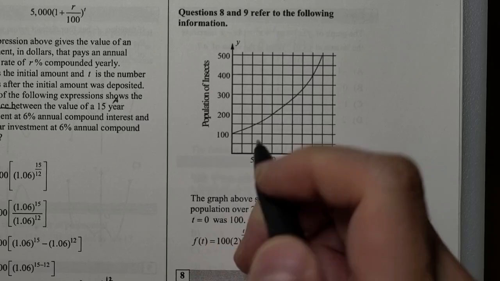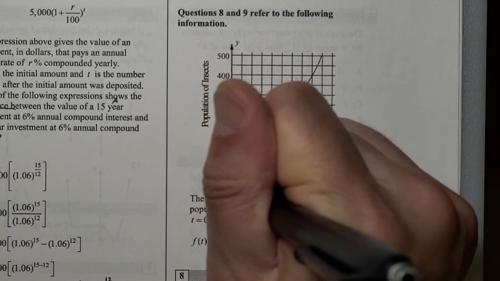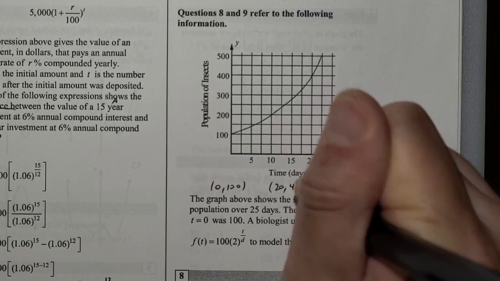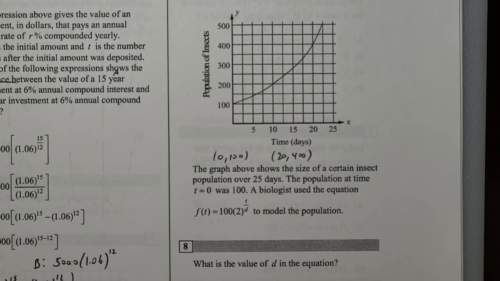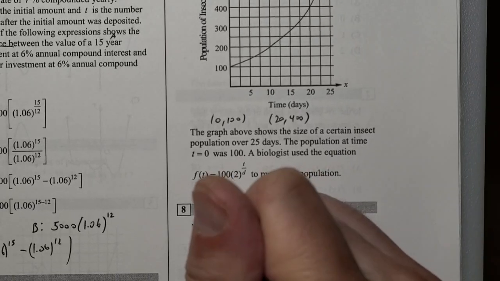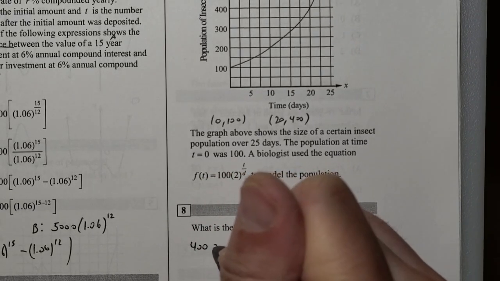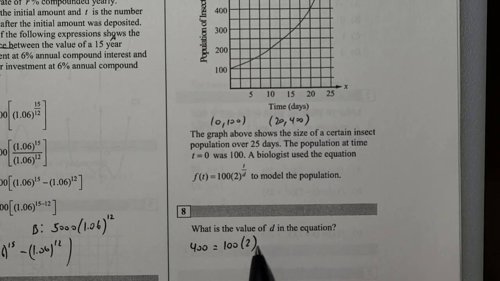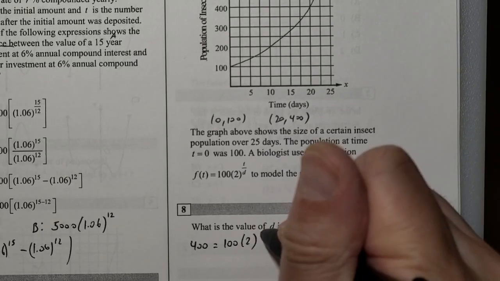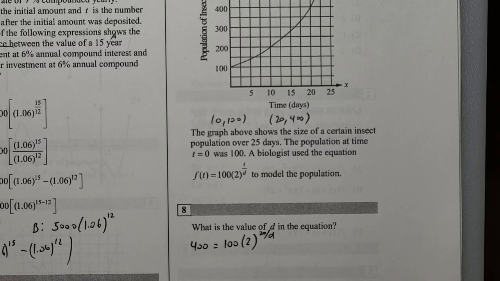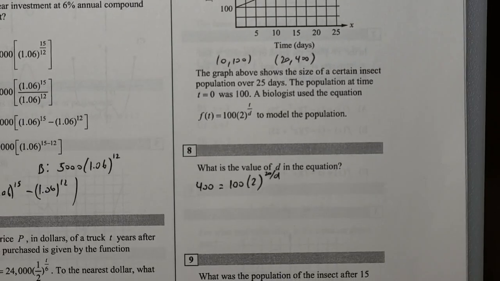So we have 0, comma 100, and we have 20, comma 400. So the output is 400. It's 100 times 2 to the T, which is 20 for this one, over D. Okay, so let's start solving for D.